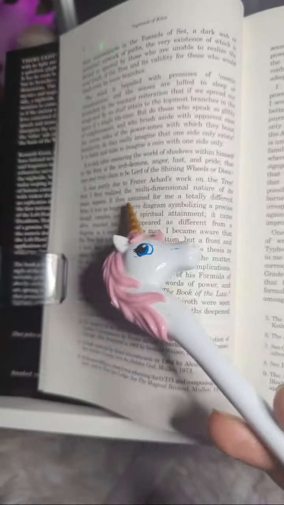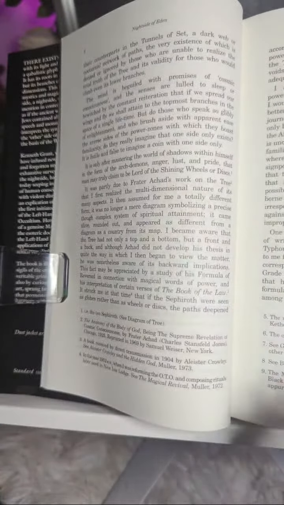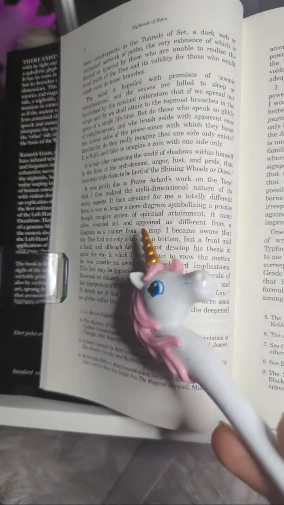But yeah, it was partly due to Frater Achad's work on the tree that I first realized the multidimensional nature of its many aspects. It then assumed for me a totally different form. It was no longer a mere diagram symbolizing a precise, though complex system of spiritual attainment. It came alive, rounded out, and appeared as different from a diagram as a country from its map. The map is not the territory, right?